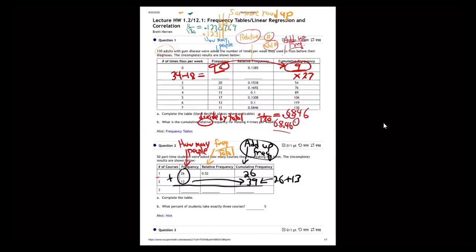Add up the frequency. So I'm adding up 26 and 13 to get 39. And that's how I knew this was 26, because that's only adding up 1 number, right? So you add down and then go across. You add down and jump across to get the cumulative frequency. All right. And now, let me put these back right in here. We got that by 26 plus 13.